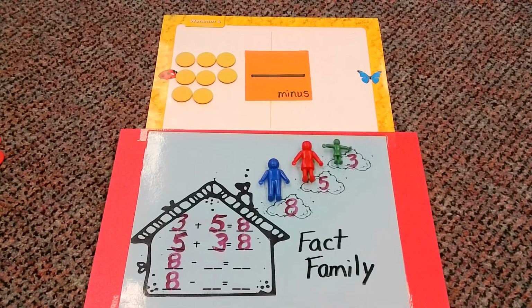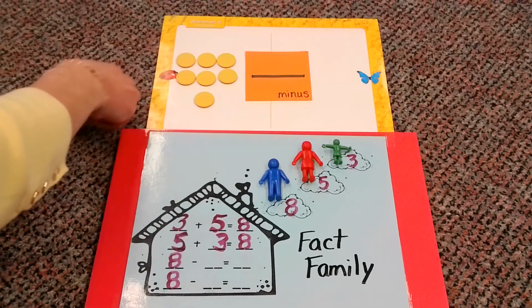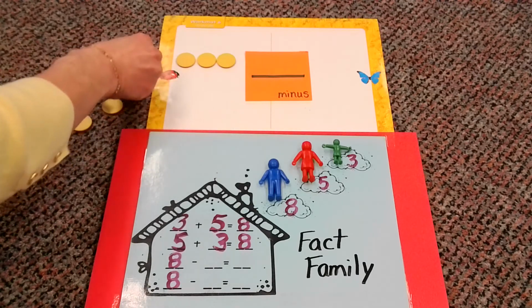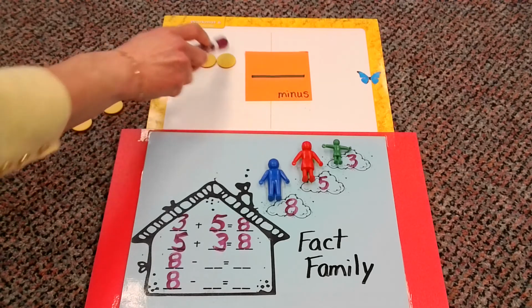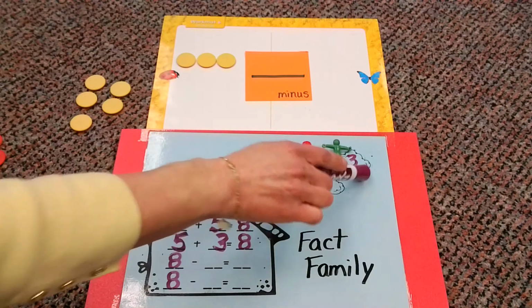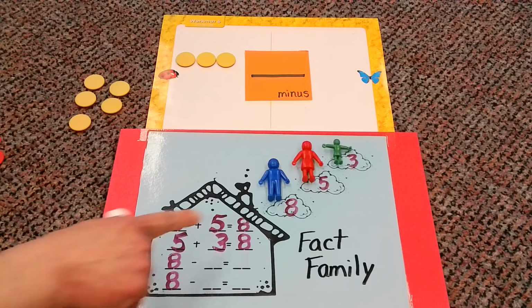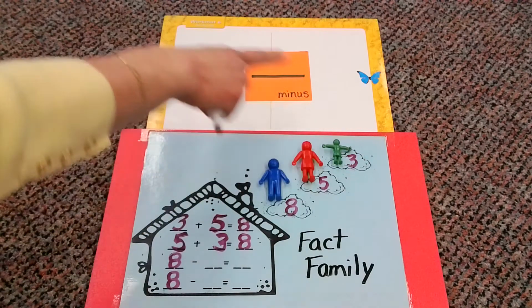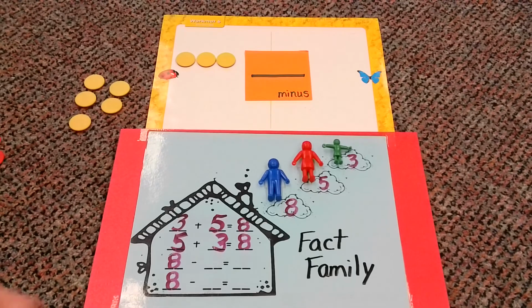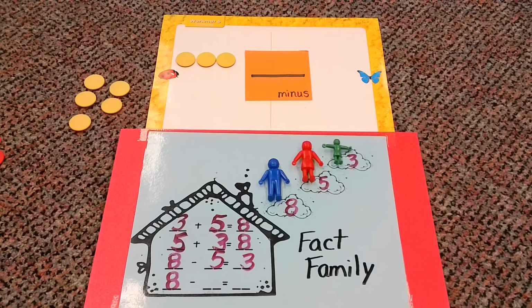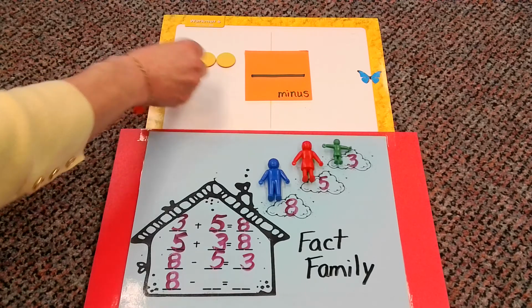Because remember, we only want to work with these 3 numbers. All right, here I go. I'm going to take away 5. 1, 2, 3, 4, 5. Oh, there it is. And I have 3 left. I got the baby. We're good. So let's talk about this number sentence. 8 take away 5 equals 3. That worked out.